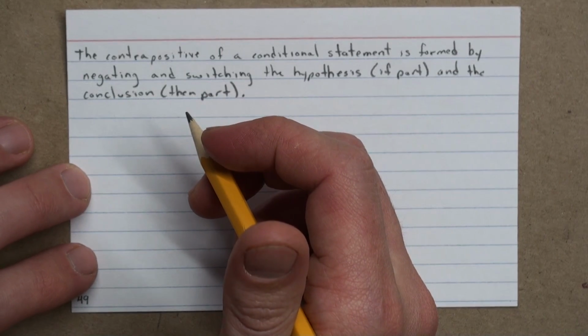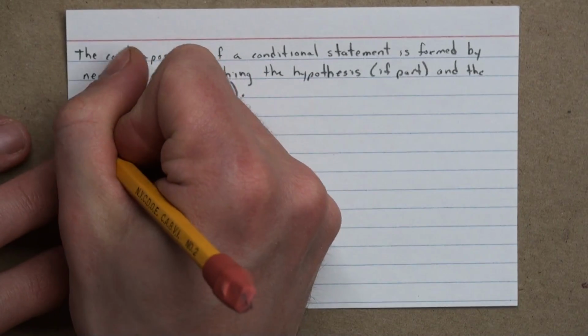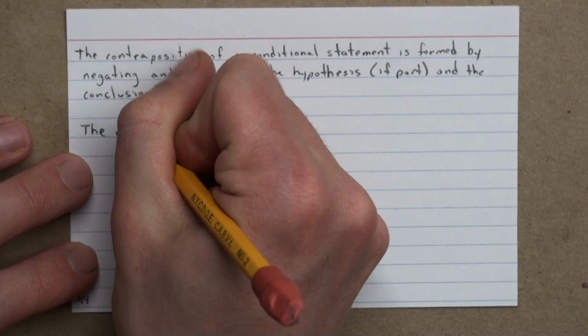The contrapositive, this is a very important part right here. They always ask a question on this.